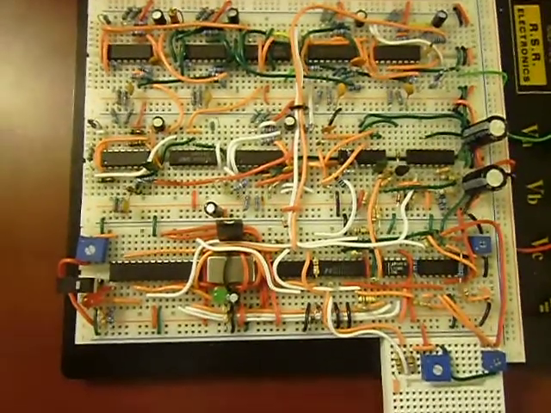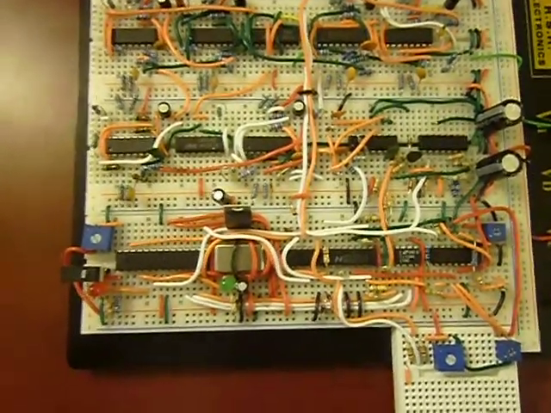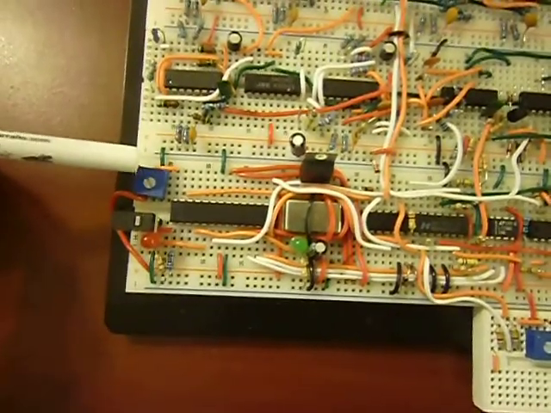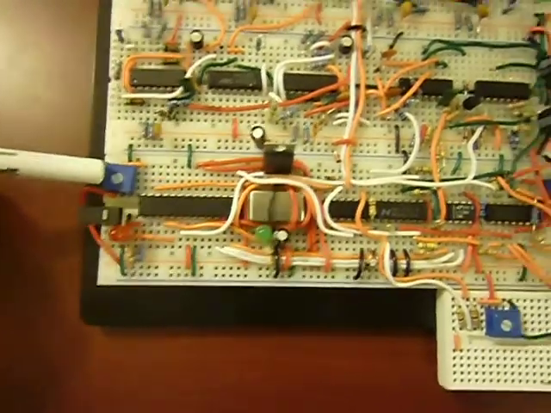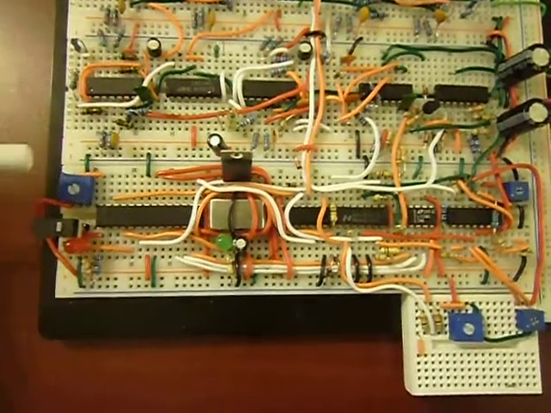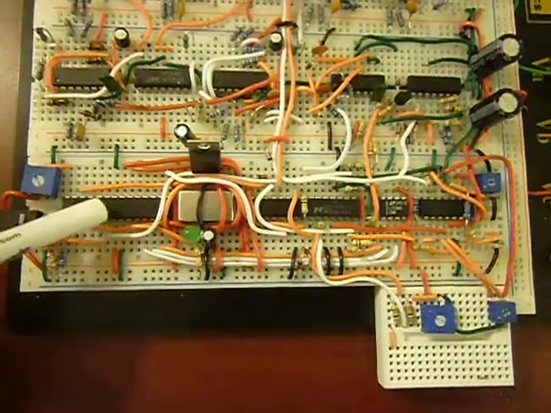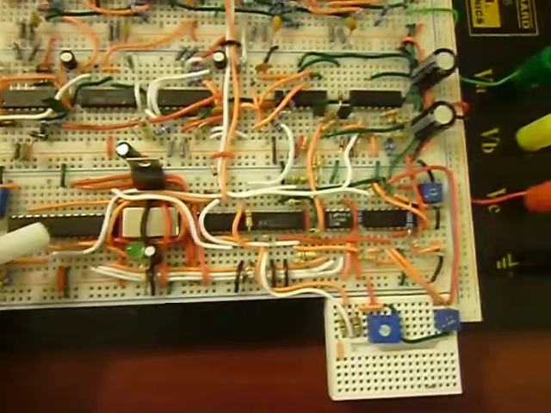Okay, so let's run over a quick thought experiment. The first thing that you will do is change this potentiometer, which is proportional to the cutoff frequency that you desire. The microcontroller reads that analog voltage through its analog to digital converter.